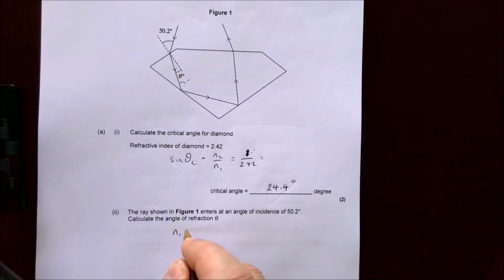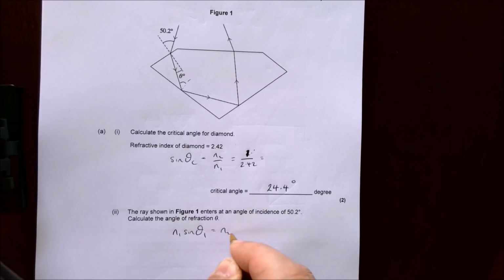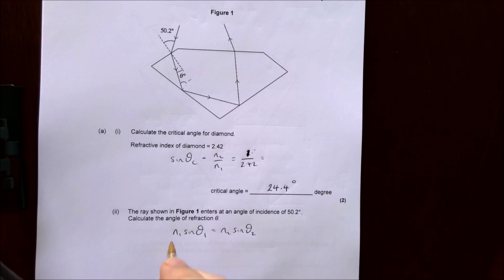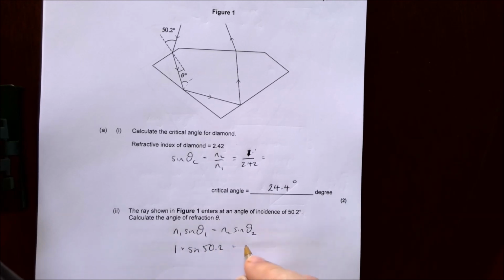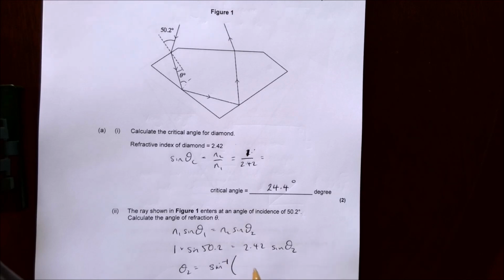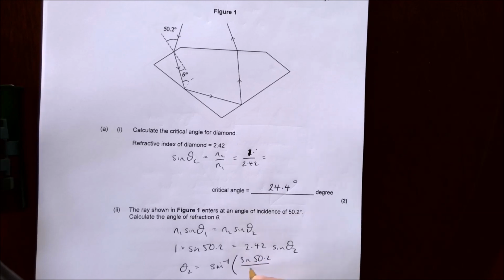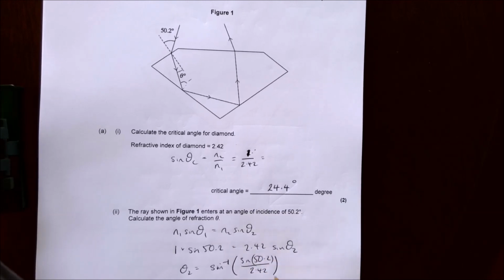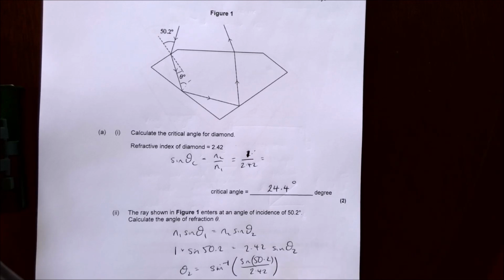So this is n1 sine theta 1 equals n2 sine theta 2. So n1 is now the air. So 1 times sine 50.2 equals 2.42 times sine theta 2. So theta 2 equals the inverse sine of sine 50.2 divided by 2.42. And that is 18.5 degrees.